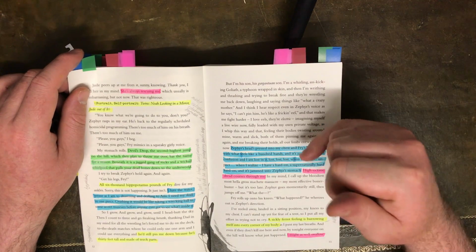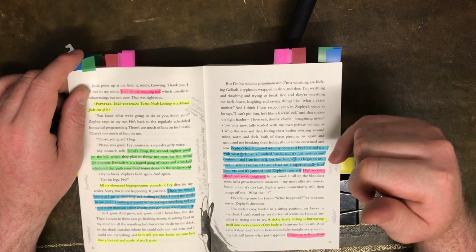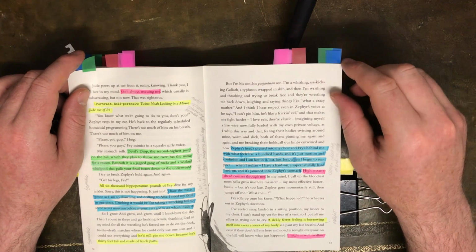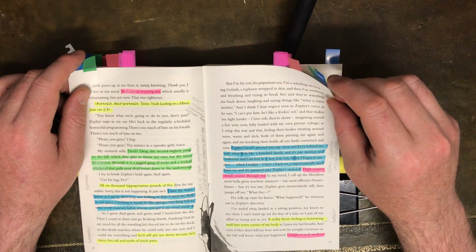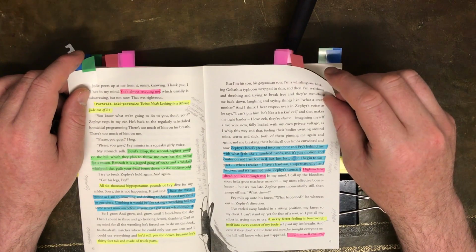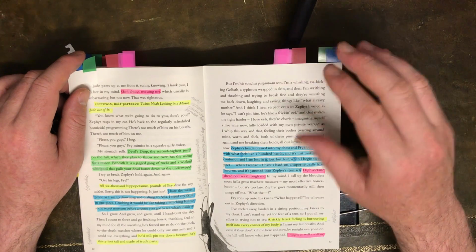Zephyr's head pressed into my chest and fries behind me with what feels like 100 hands, and it's just motion and confusion, and I'm lost in it, lost. When I begin to suspect, when I realise I have a hard-on, a supernaturally hard-on, and it's jammed into Zephyr's stomach. High-octane dread courses through me.